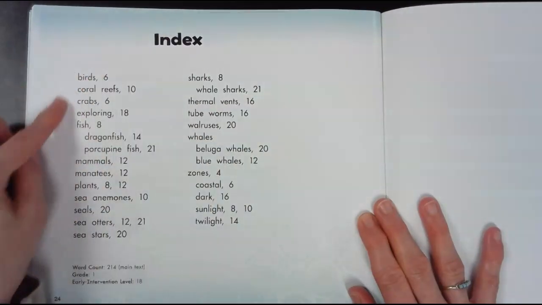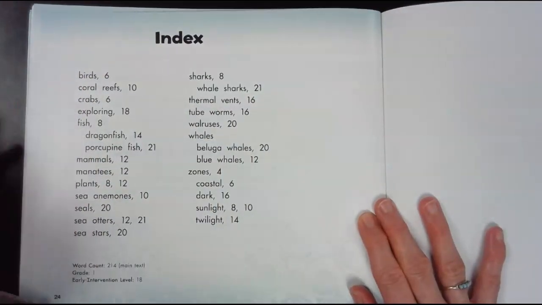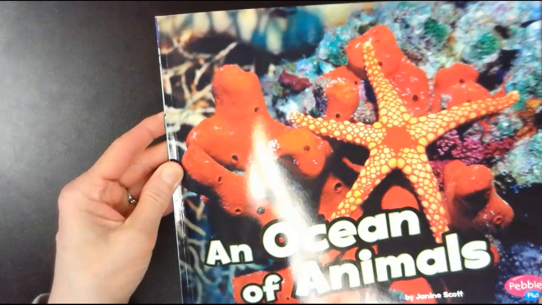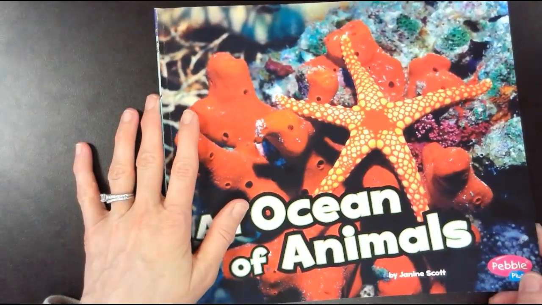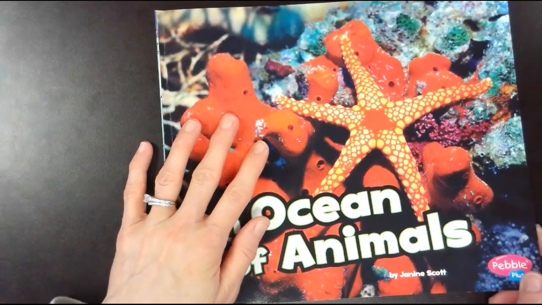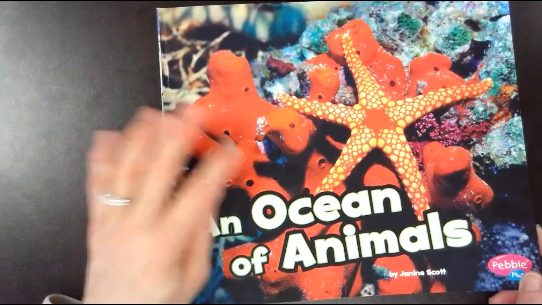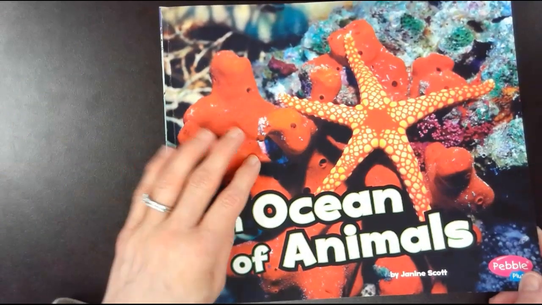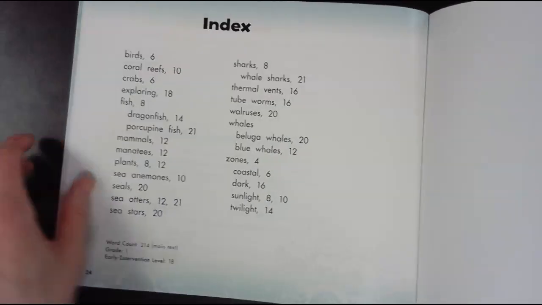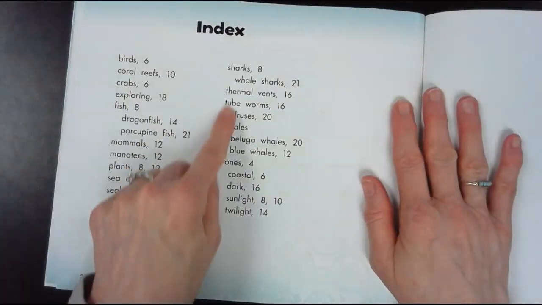And an index is a place where, let's say you've picked up this book from the library, okay, and you're like, I don't know if I want to check it out because really all I'm interested in are whales. And so you look at this and you're like, I wonder if I could find out if there were whales in this book without reading the whole book. You can. All you have to do is flip back to the index, look for the word whales.